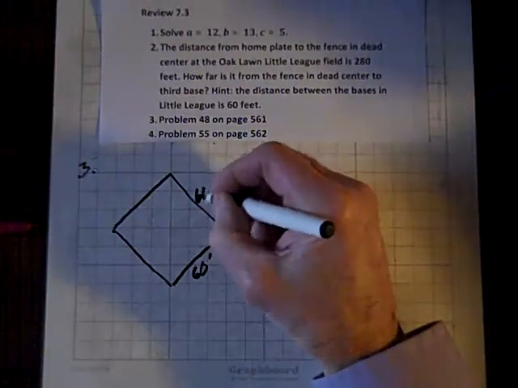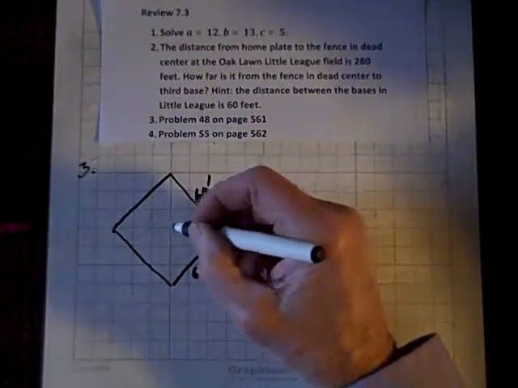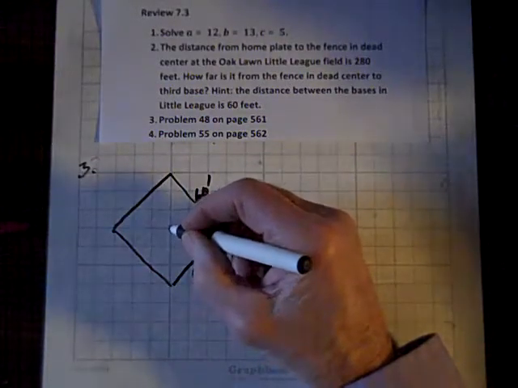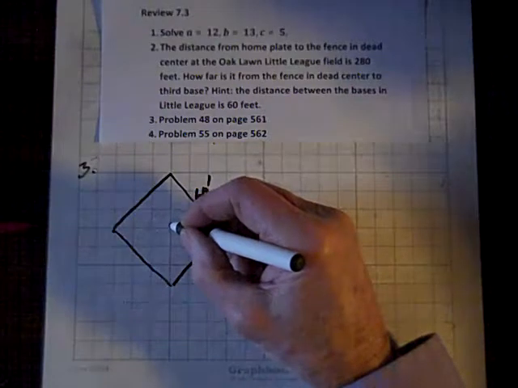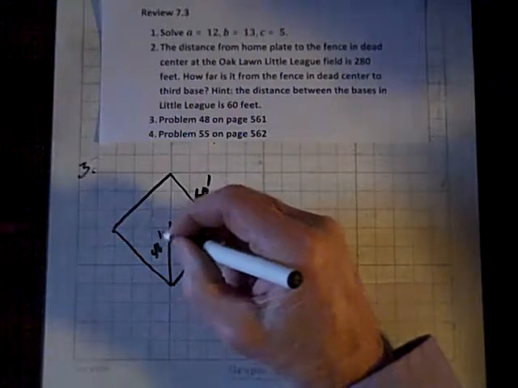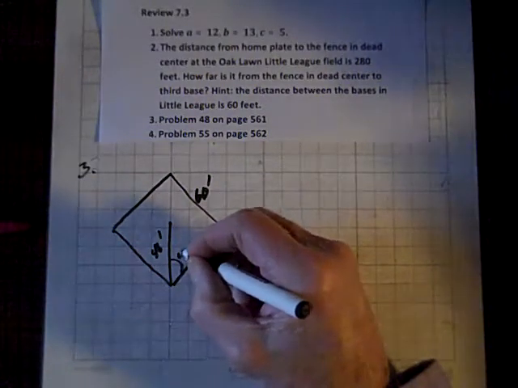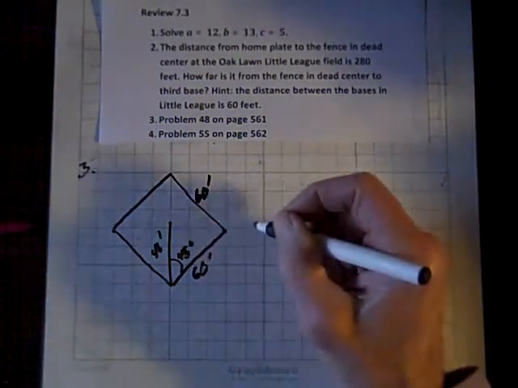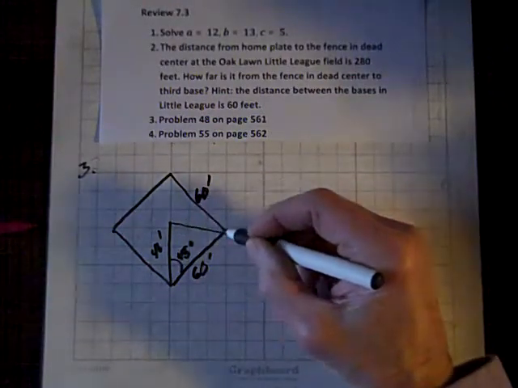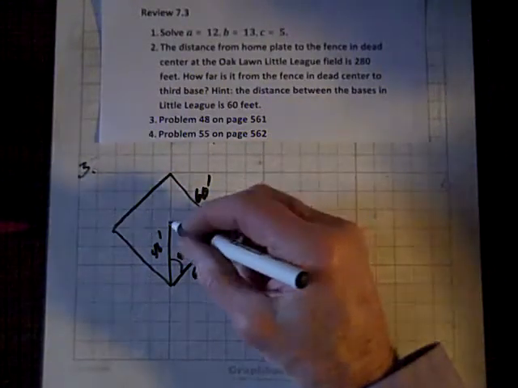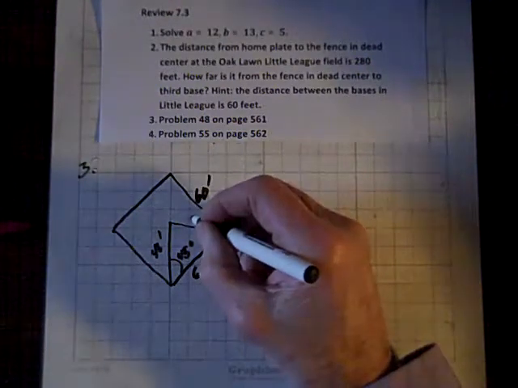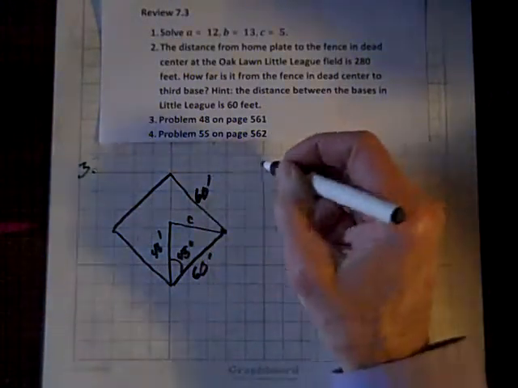and 60 feet, and the distance from home plate to the pitcher's mound is 46 feet, and the measure of this angle is 45 degrees, half of 90 degrees, and our first task is to find the distance from the pitcher's mound to first base. And we'll just call that C, little c.